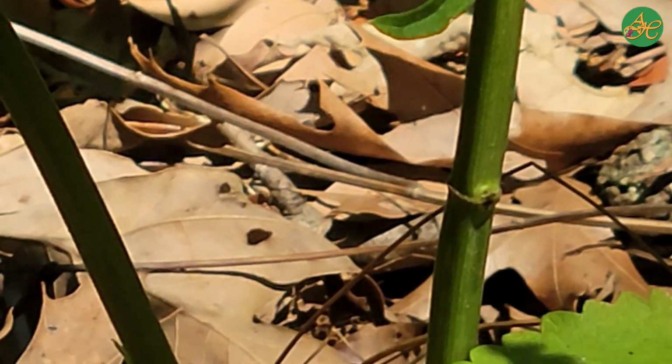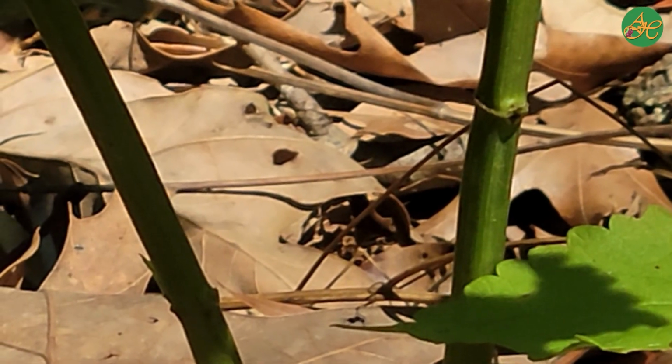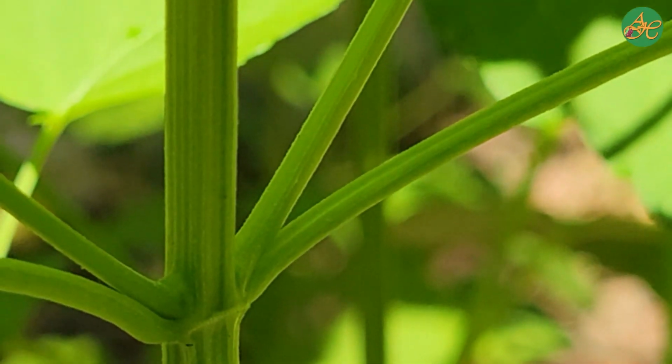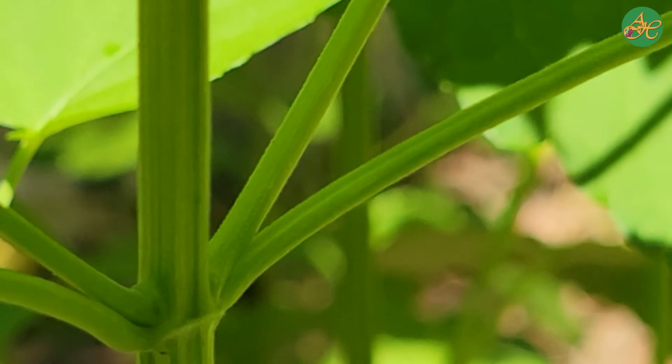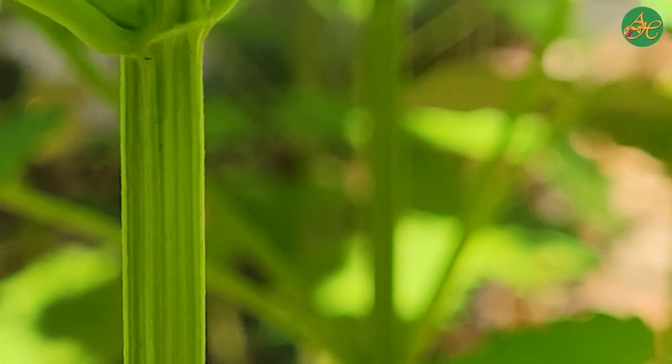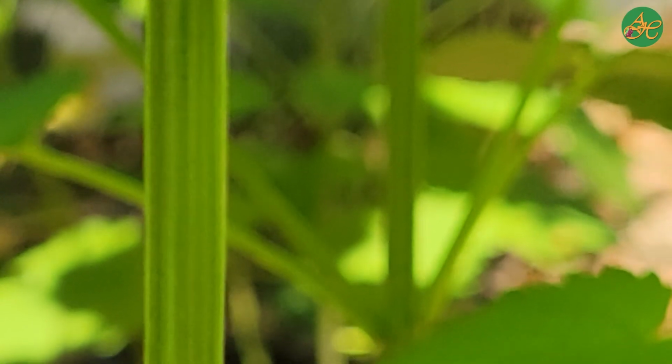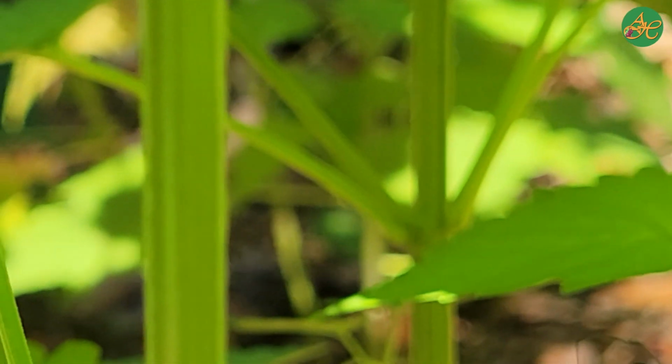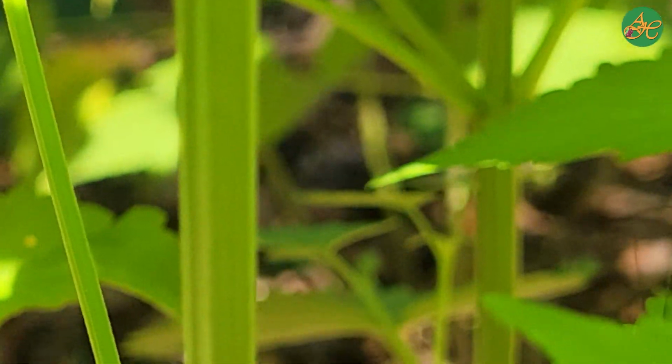Now we're going to zoom in even closer to this stem. Now that we're taking a closer look at the stem, can you see any grooves or markings or ridges or lines? Take a moment to just notice everything you can about this stem.